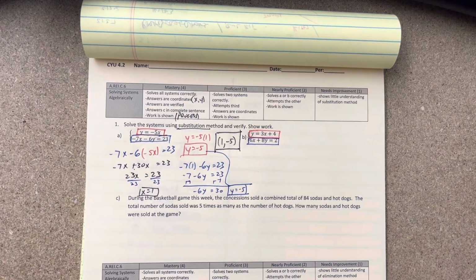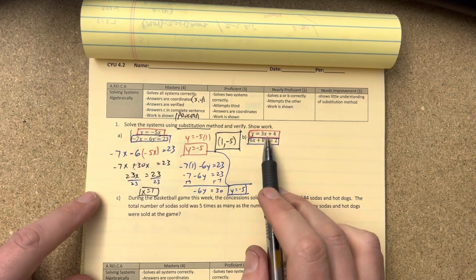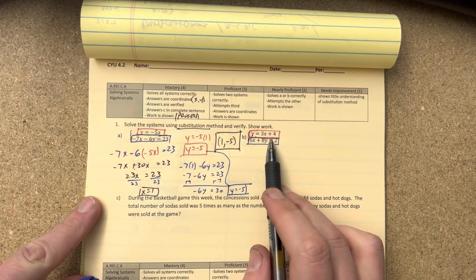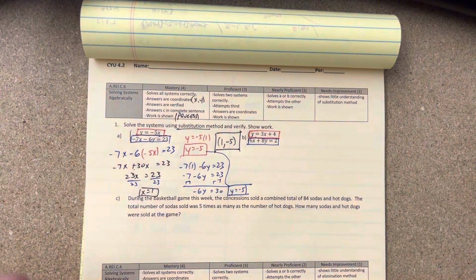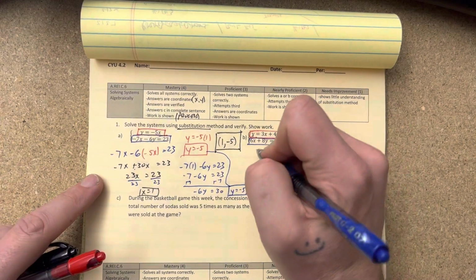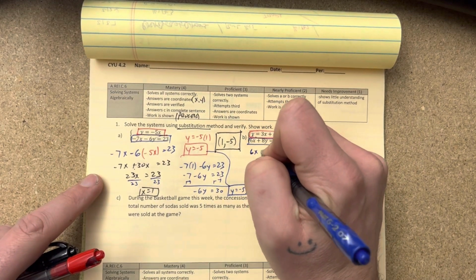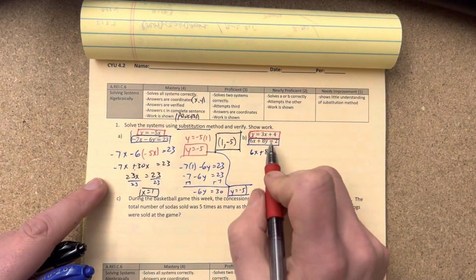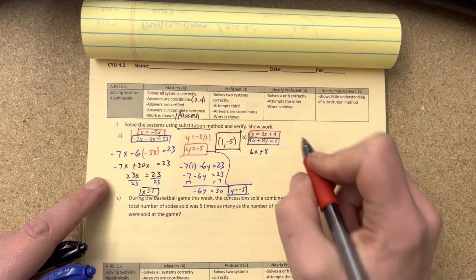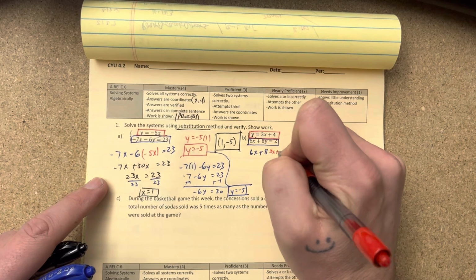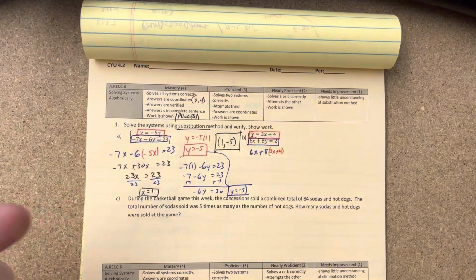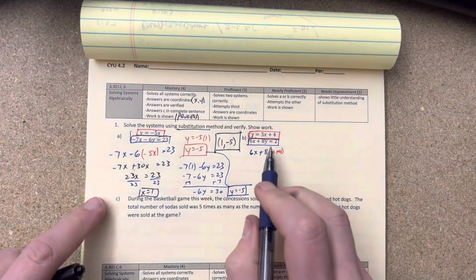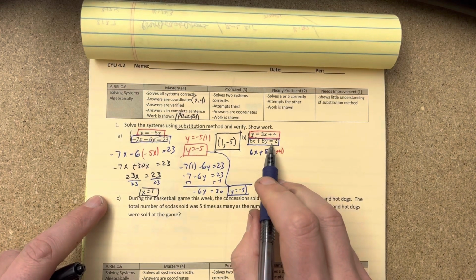Okay, part B. Red equation, blue equation, same sort of thing, really similar scenario actually. I'm noticing the red one is already solved for y. So we know that in this system, y has a value of 3x plus 4. So we're going to take our blue equation, just like we did a moment ago, and we have 6x plus 8. And 8 is going to be multiplied by the value of y. Y is 3x plus 4. 3x plus 4. And then we finish the blue equation. That was just the y portion. So we'll put equals 2.